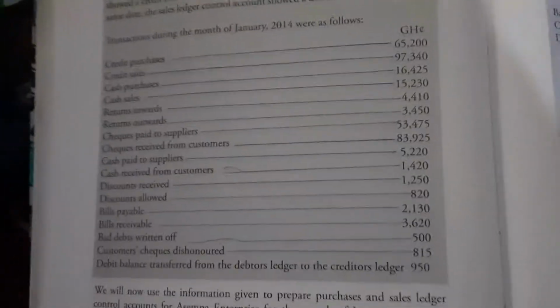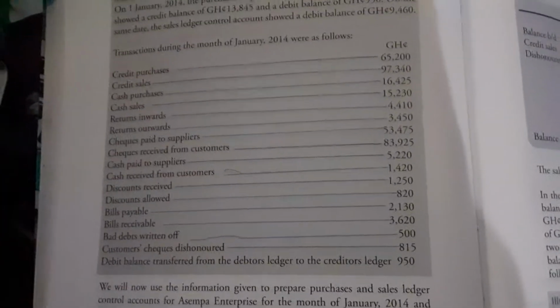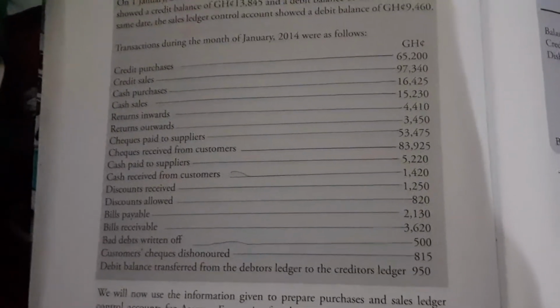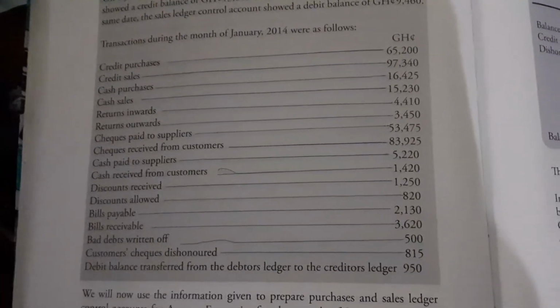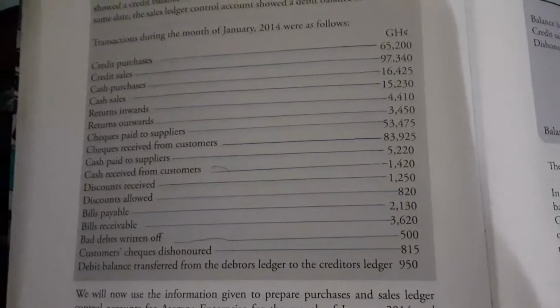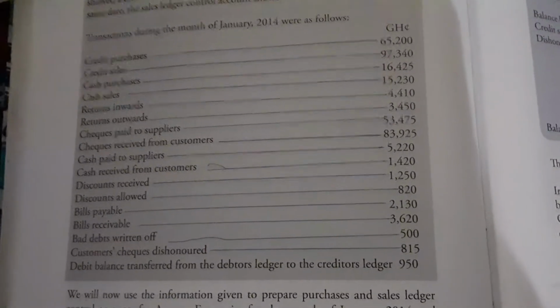We have credit purchases with an amount of 65,200. We have credit sales with an amount of 97,340. We have cash purchases which has 16,425. We have cash sales 15,230.